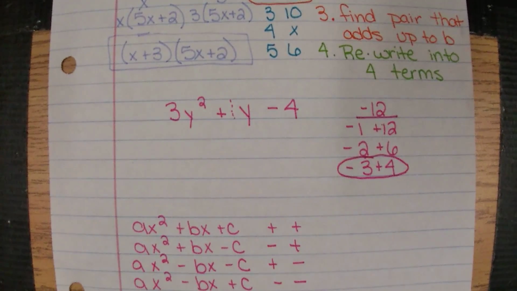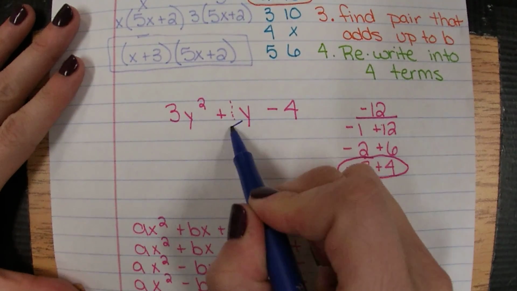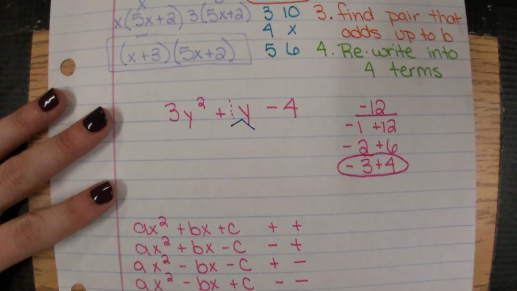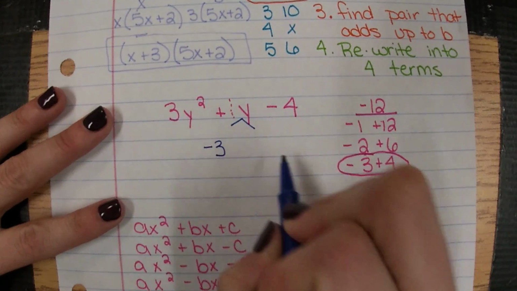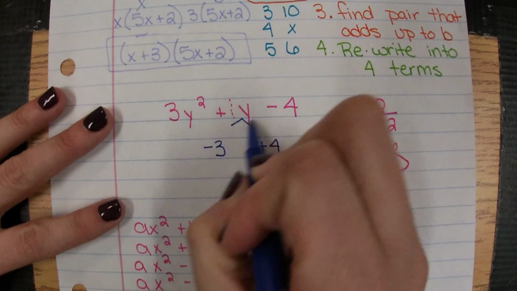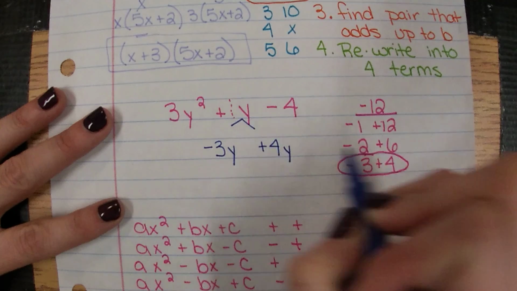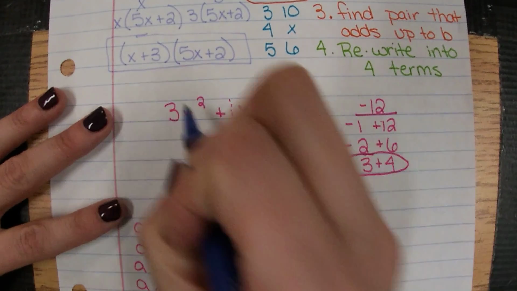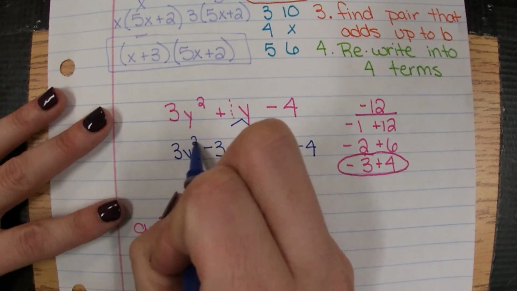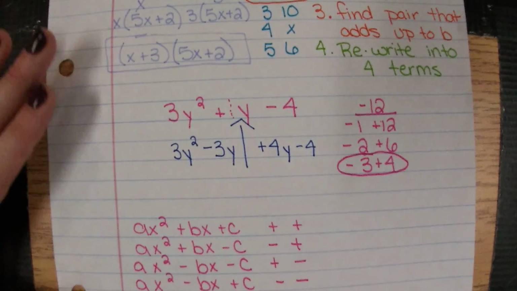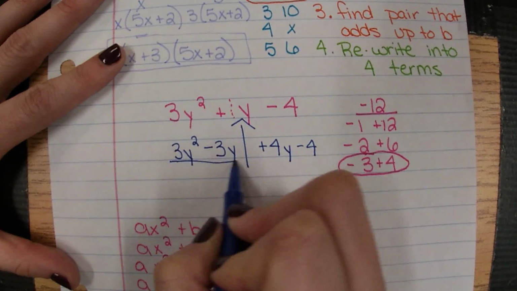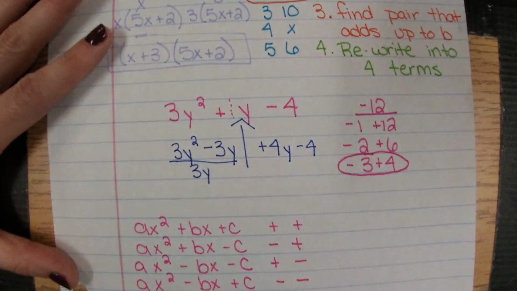So what do we need to do with that negative 3 and 4? We need to split this up with that negative 3 and 4. So we're going to have a negative 3, a positive 4, and those both get a y. My last term's coming down, and my first term is coming down. Okay, so now I'm going to split it in half and start factoring by grouping.